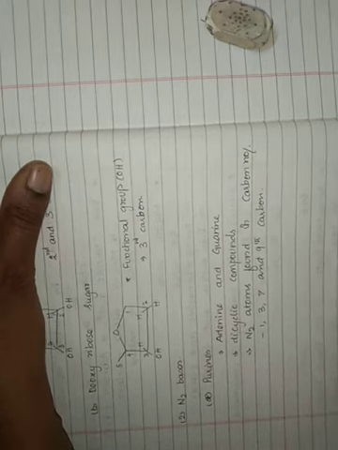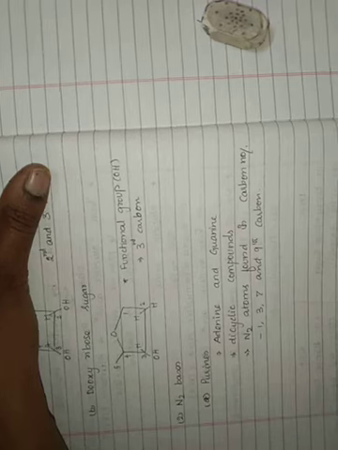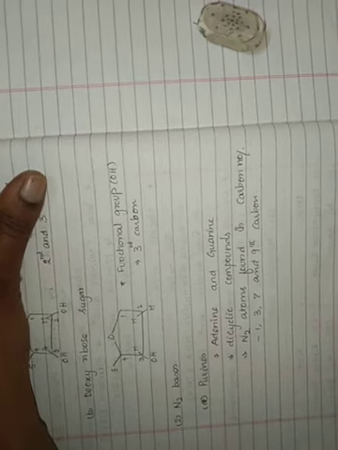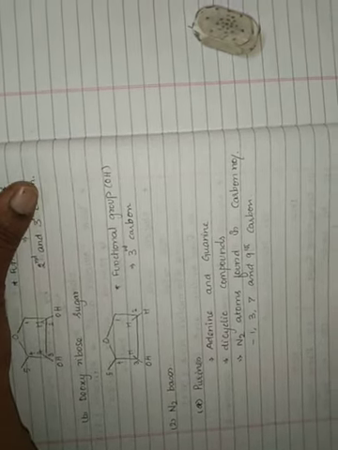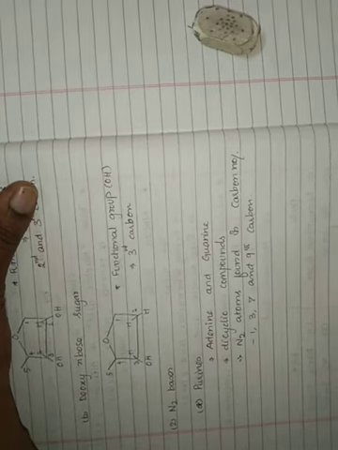So these are the carbon numbers in which the nitrogen is attached in adenine and guanine. So dicyclic compounds making up the nitrogen bases are purines.